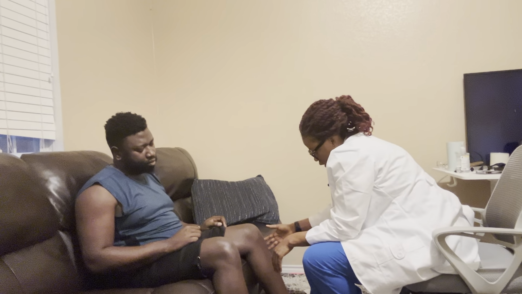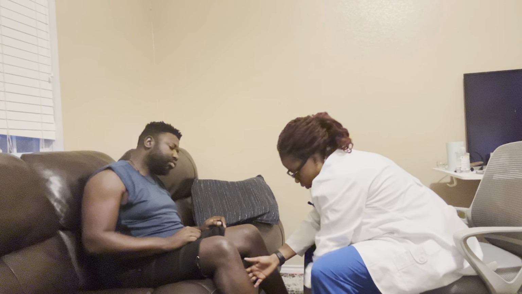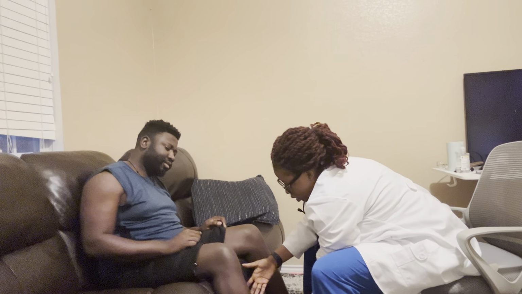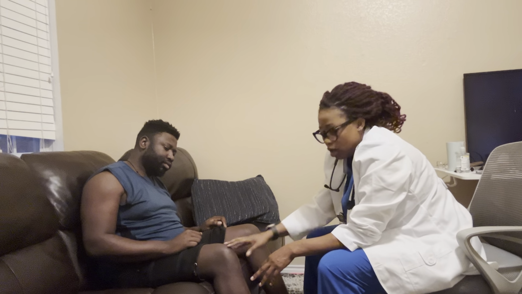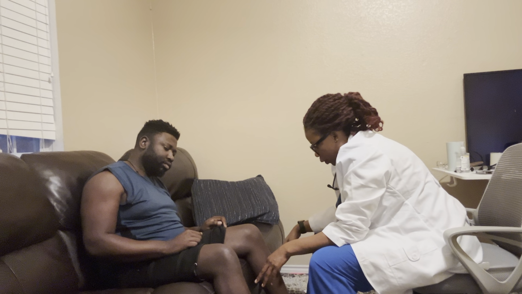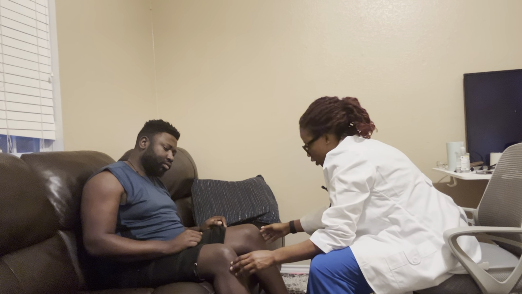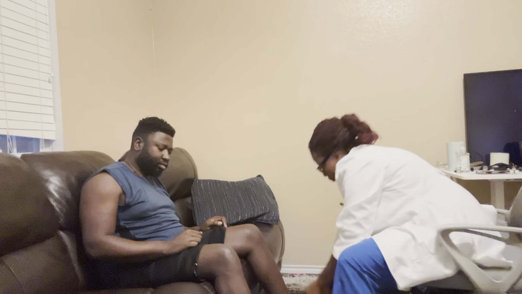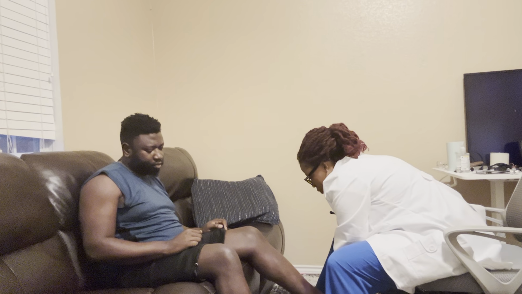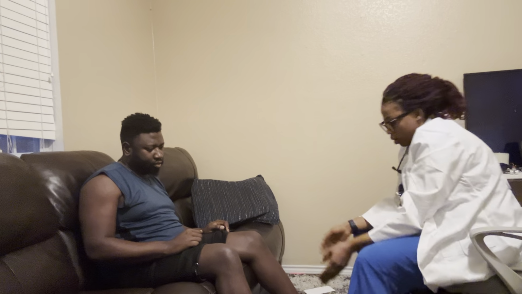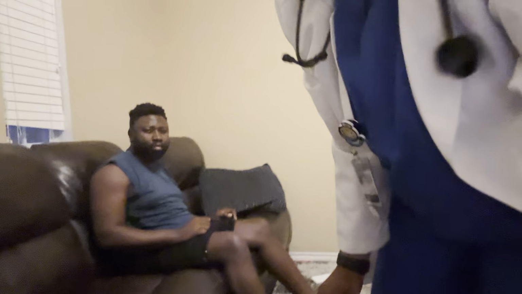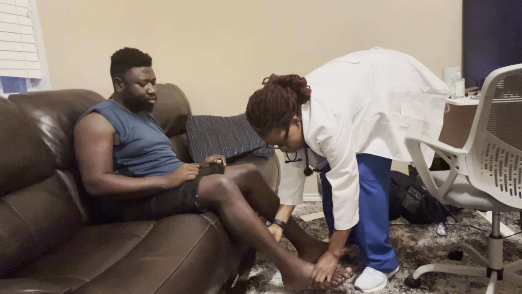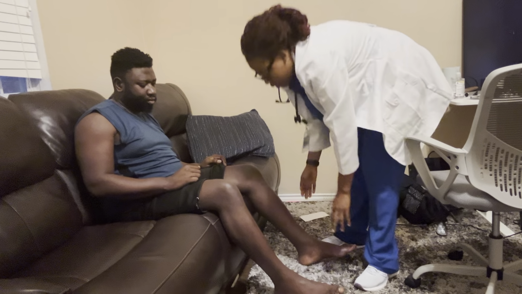Alrighty. Next I'm going to check this foot. You let me know when it hurts, okay? Yeah, it hurts. Okay. I wasn't able to perform range of motion on his left foot since he said the left foot was hurting. Okay. Next I'm going to check for strength. Try to push. Okay. Push. Push. Okay. Hold on. Okay. Push. Push. All right.